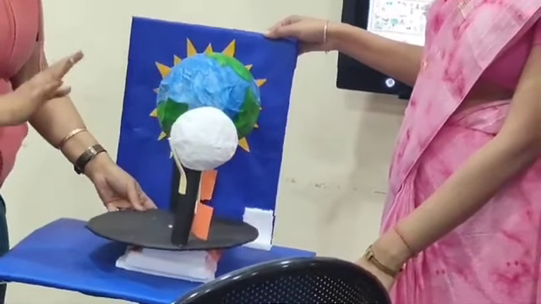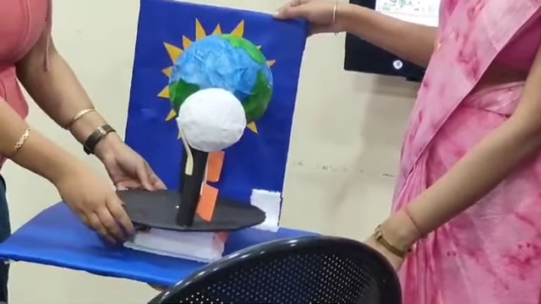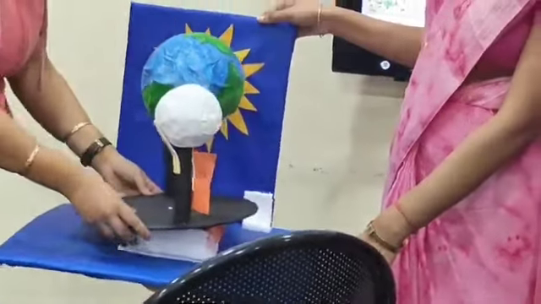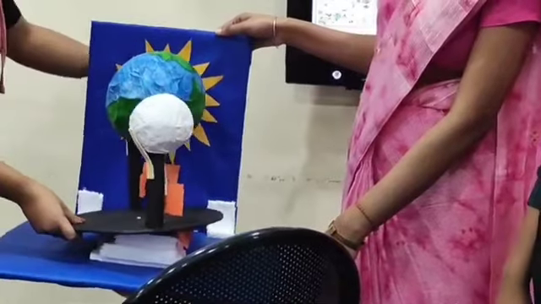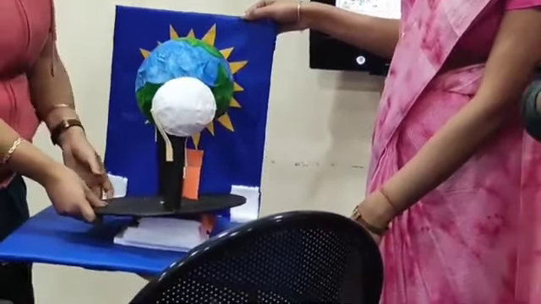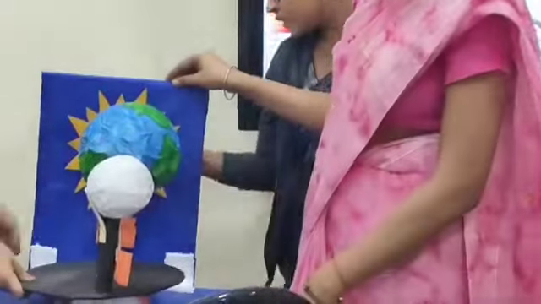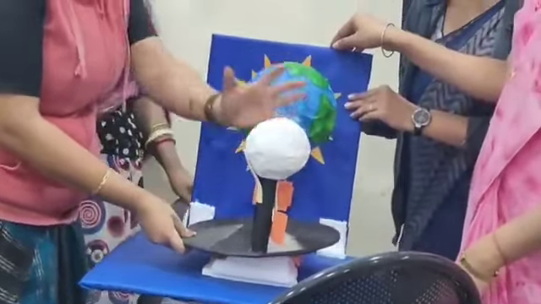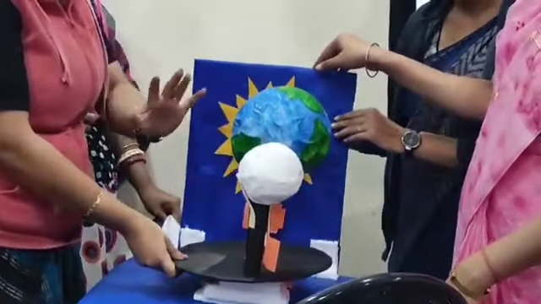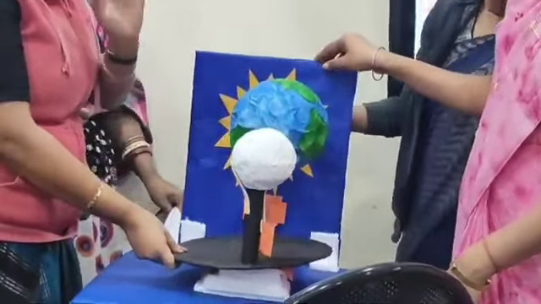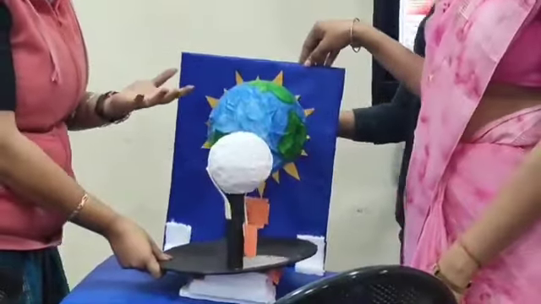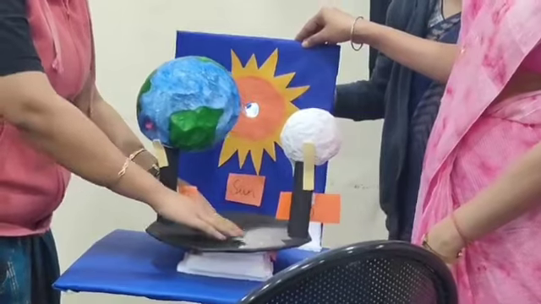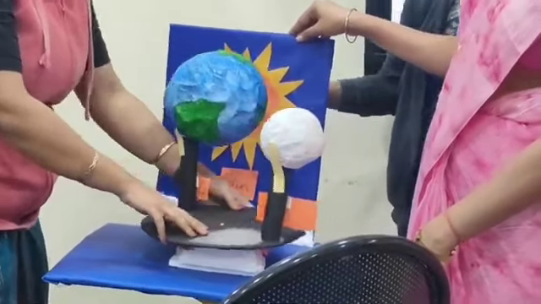With this model, done by class 9 students of English medium, they have made it very beautifully. We can use a torch also. We don't have it now, but with a mobile torch we can see the shadow falling and creating the lunar eclipse. When it moves a little bit, the phases of the moon can also be shown.